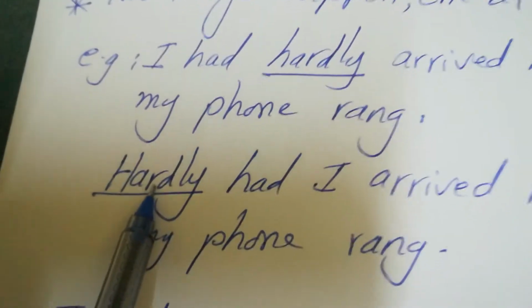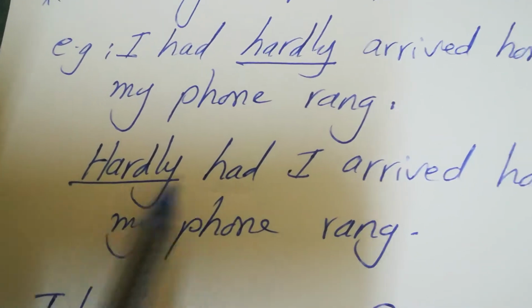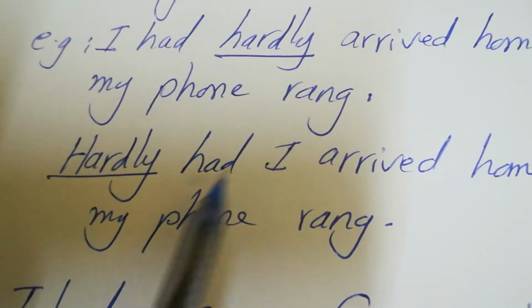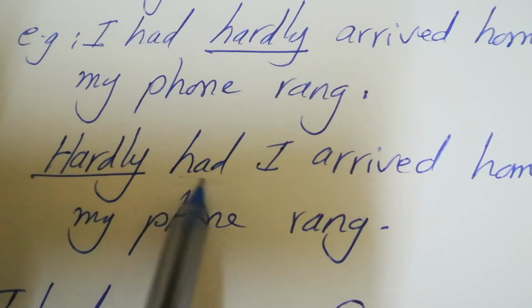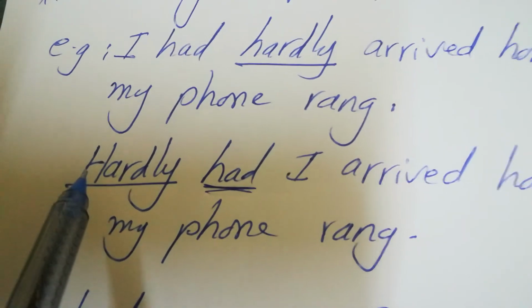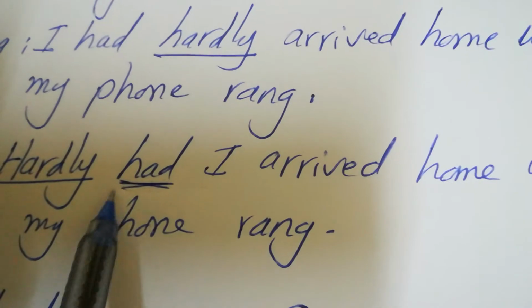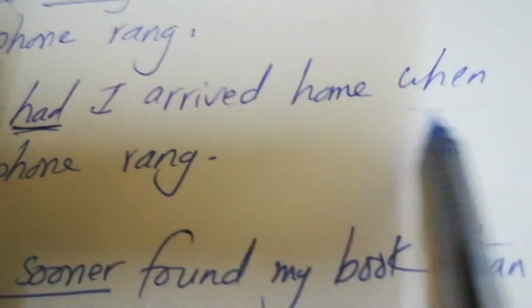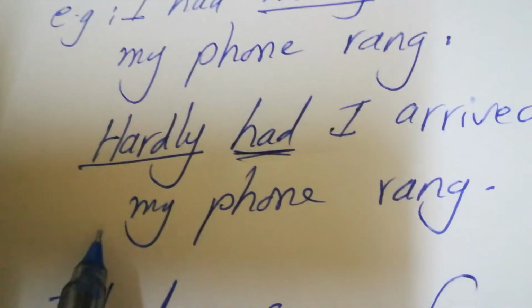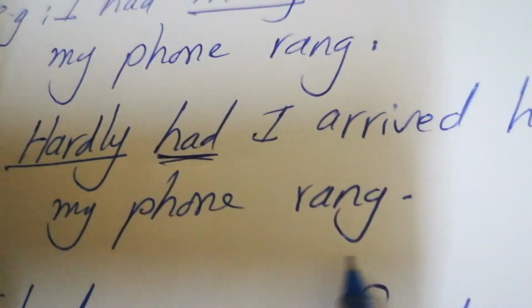When you use hardly at the beginning, we should use after it the helping verb had. Hardly had I arrived, as a question. As a question I use had here. Hardly had I arrived home. Past perfect in the first clause, and past simple in the second clause: my phone rang.